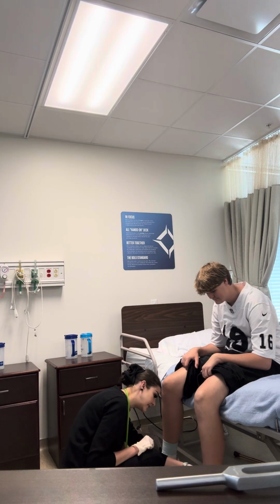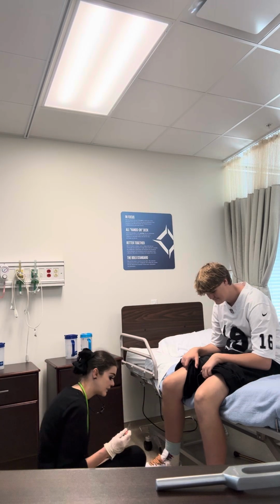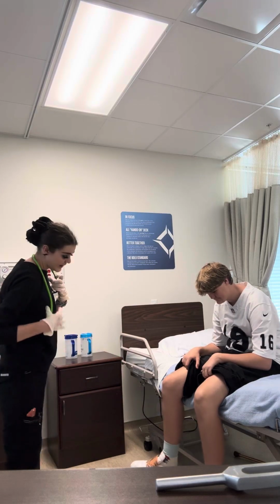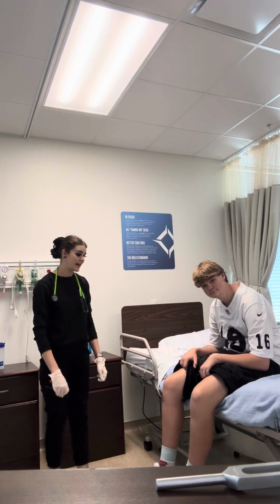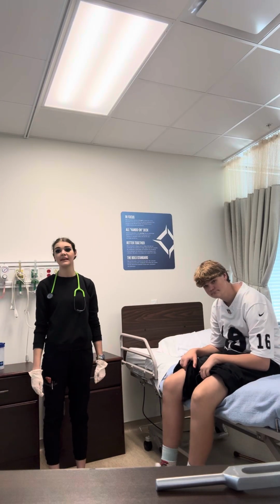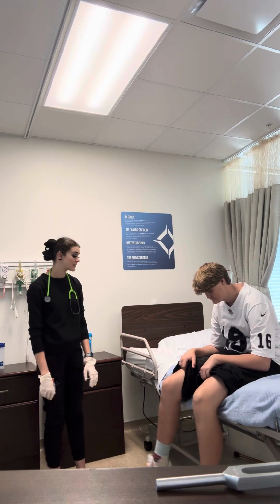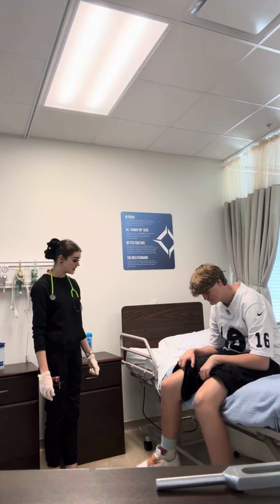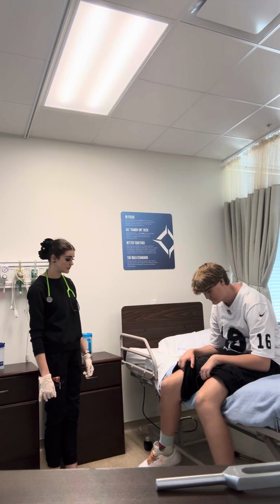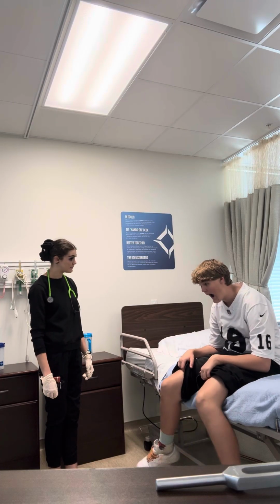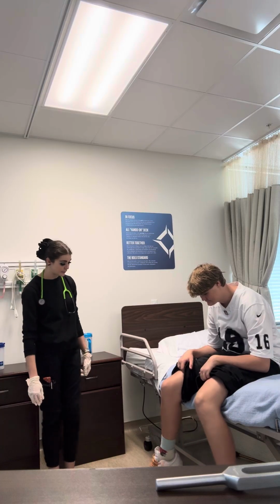And check the Achilles. Excellent. My patient has full range of motion and great strength in his legs, and his deep tendon reflexes are intact. The last portion of our assessment is just going to be his balance and gait and mobility.